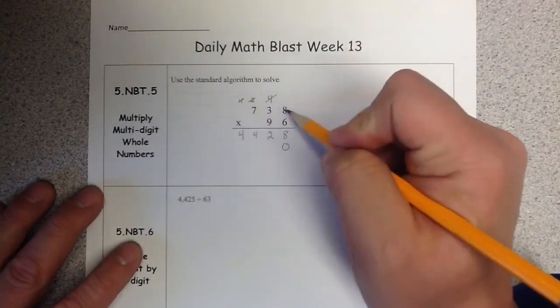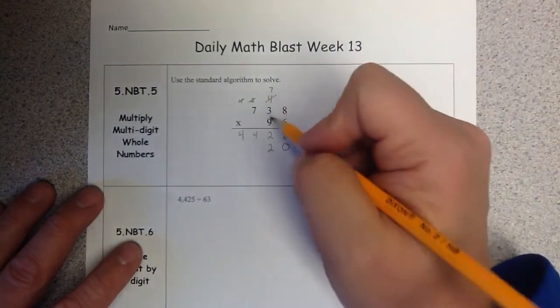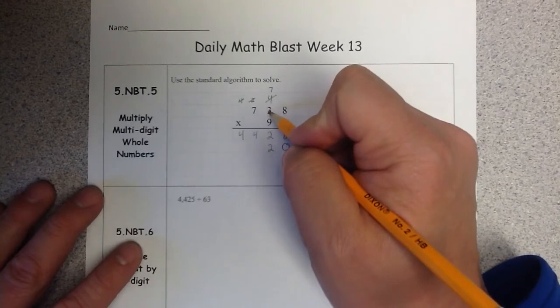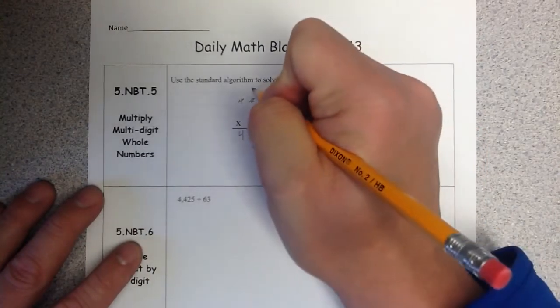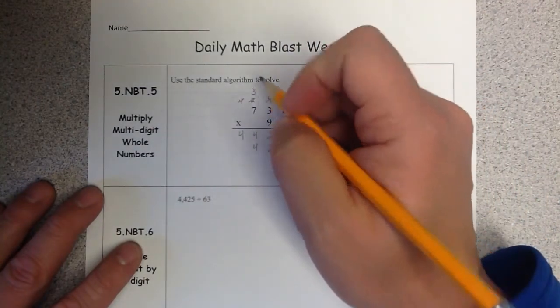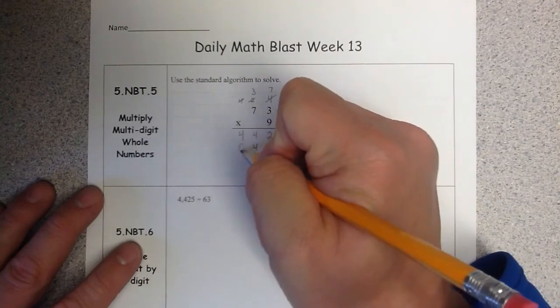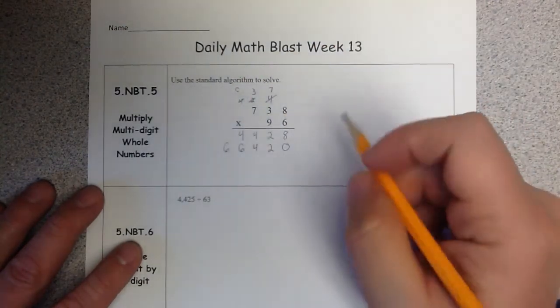Now, 9 multiplied by 8 is 72, so 2. Bring my 7 over. 9 multiplied by 3 is 27, plus 7 is 34. Bring my 3 over. 9 multiplied by 7 is 63, plus 3 is 66. 6, bring that 6, and then that 6 just comes down here.